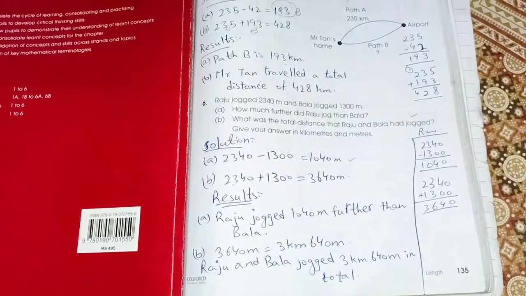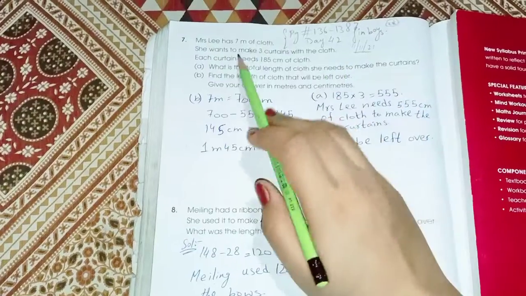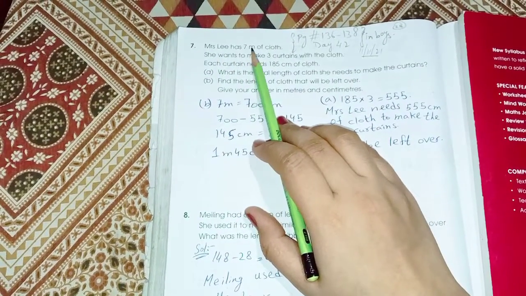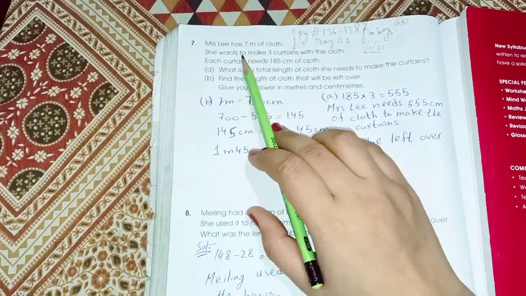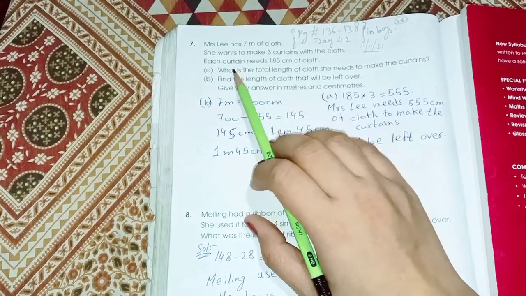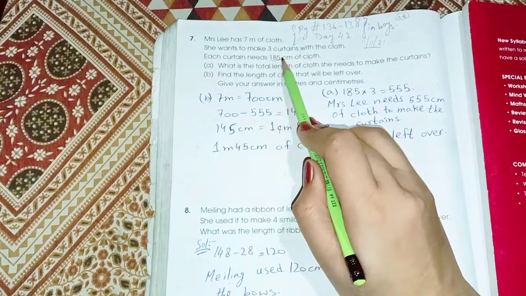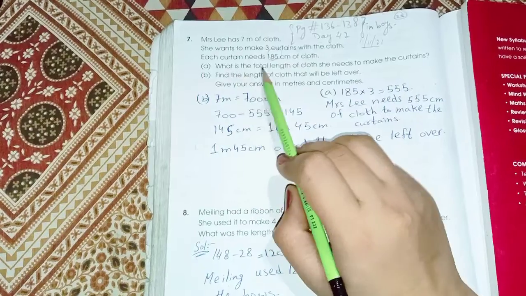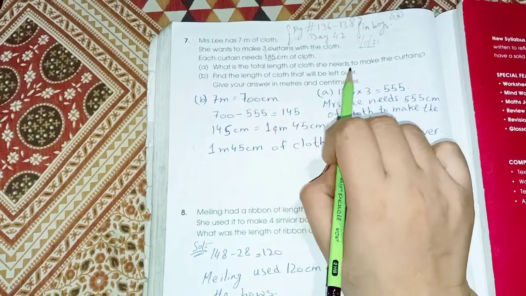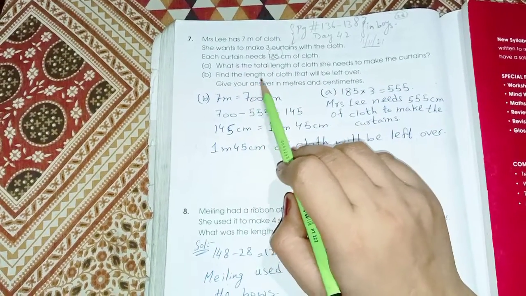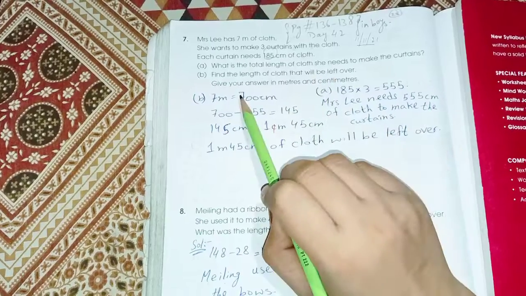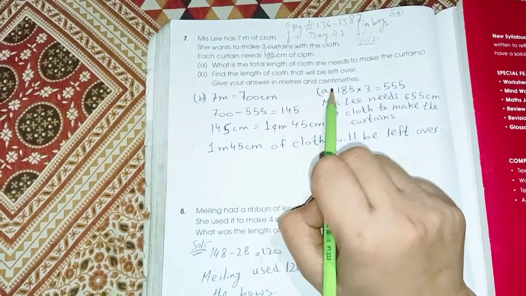Page number 136. Mrs. Lee has 7 meter of cloth. She wants to make 3 curtains with the cloth. Each curtain needs 185 centimeter of cloth. What is the total length of cloth she needs to make the curtains? Find the length of cloth that will be left over. Give your answer in meter and centimeter.